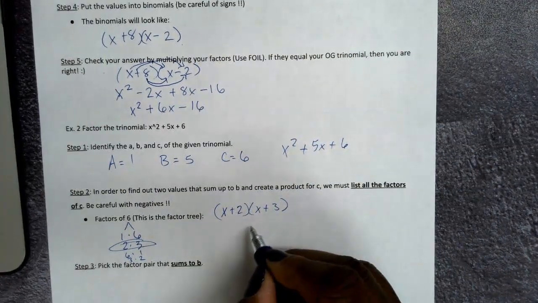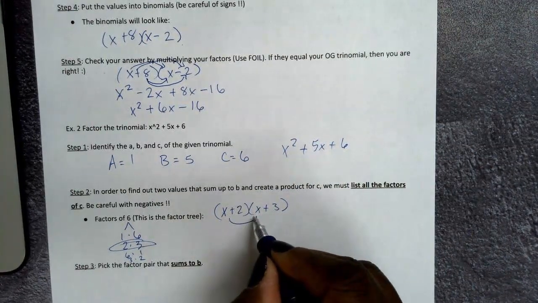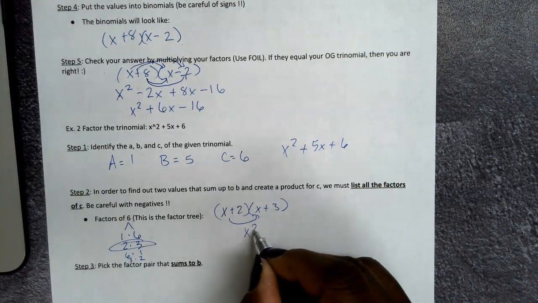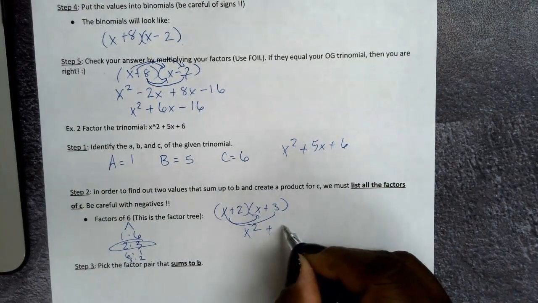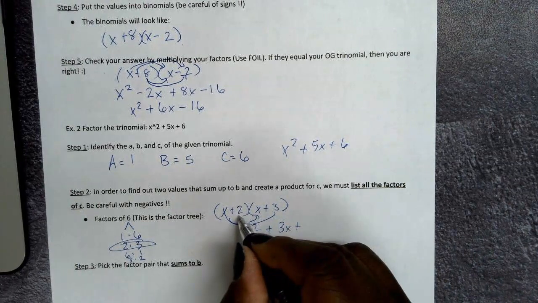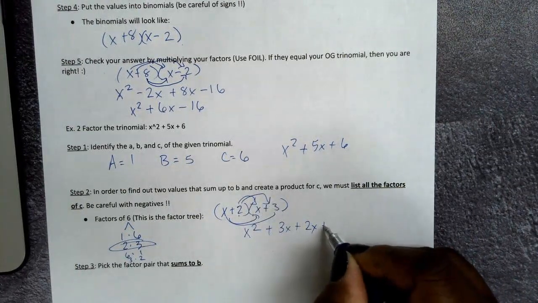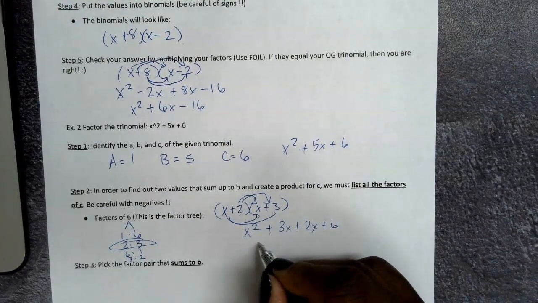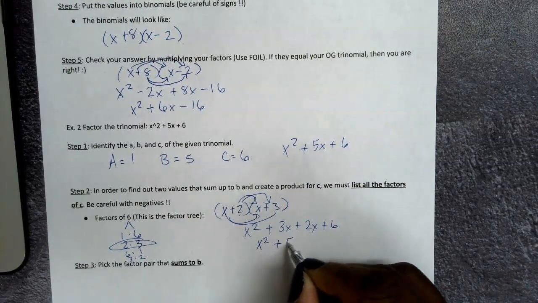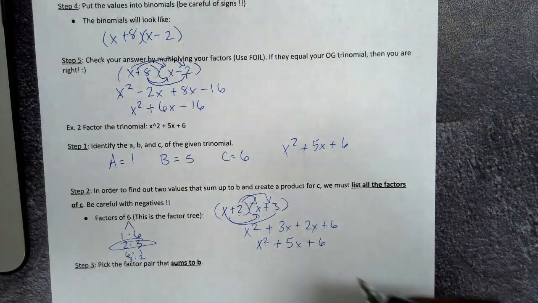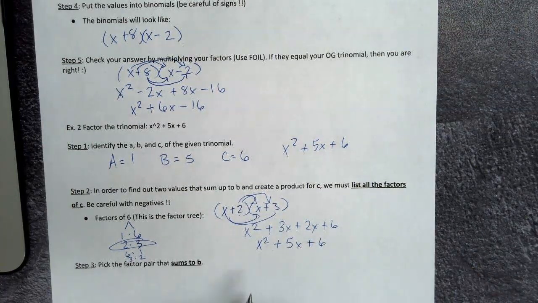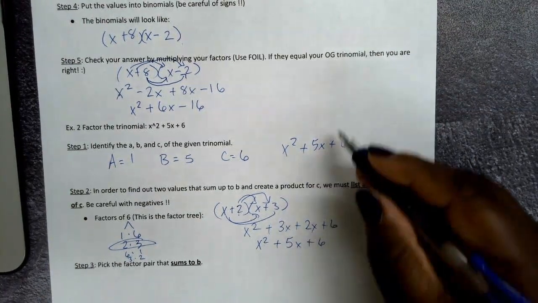So let's do the FOIL method and factor this out. That gives me x squared plus 3x plus 2x plus 6. Combine like terms, x squared plus 5x plus 6. So it equals the same thing. So it's identical.